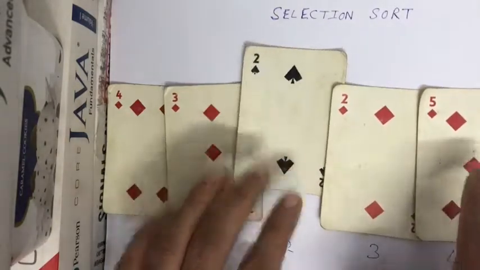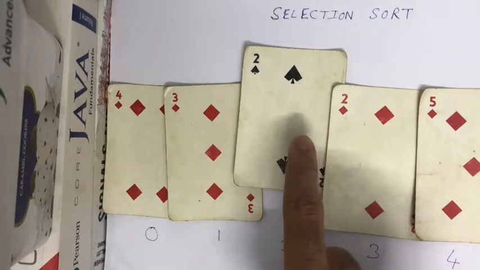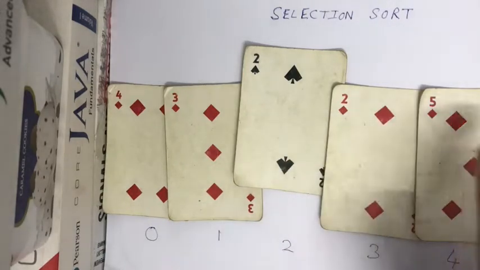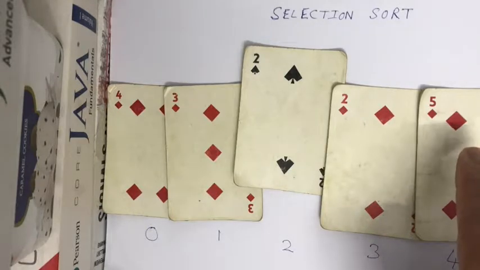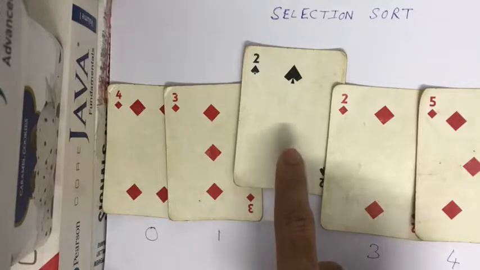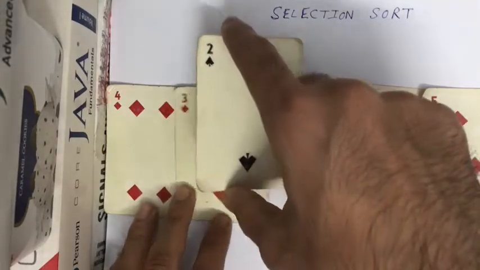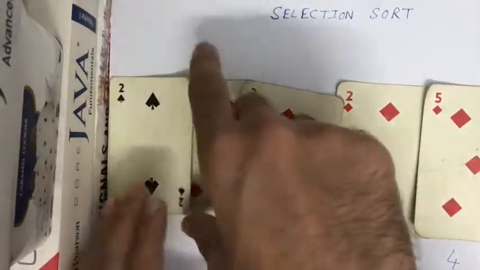Then when we go to element number 3, it is equal to the current smallest number, so we do not change the smallest number. Then going to the final element, element number 4, this number 5 is greater than the current smallest number, which is 2, so we do not change the smallest number. Now this selected card, we put it towards the beginning of the unsorted array.